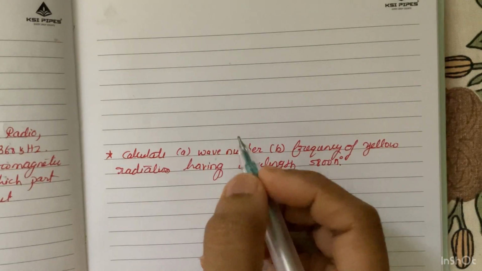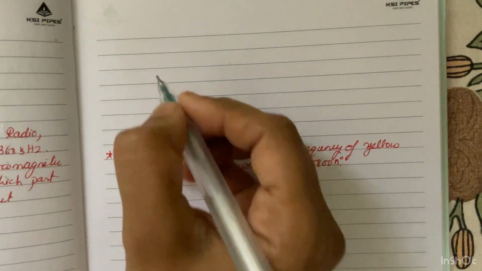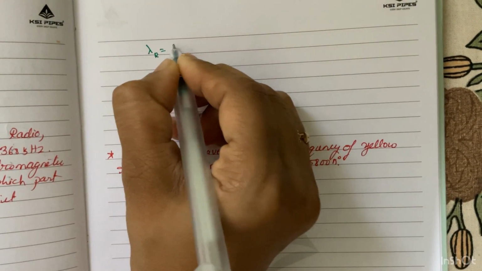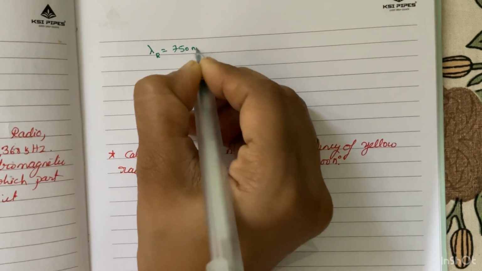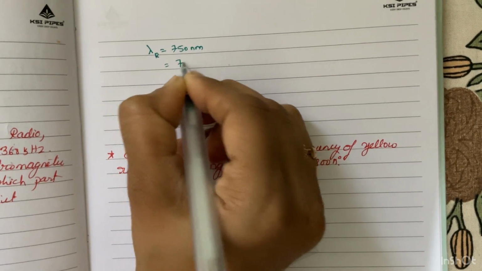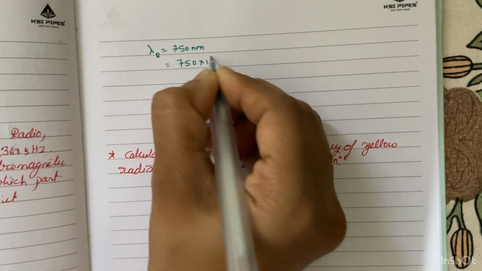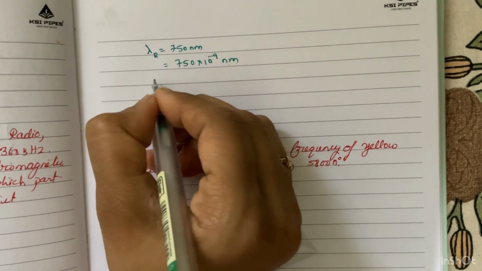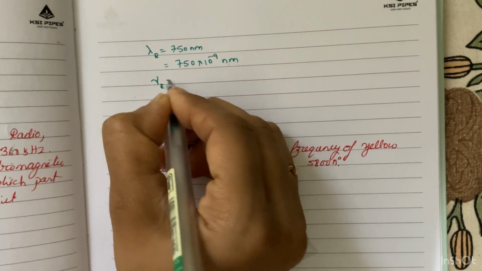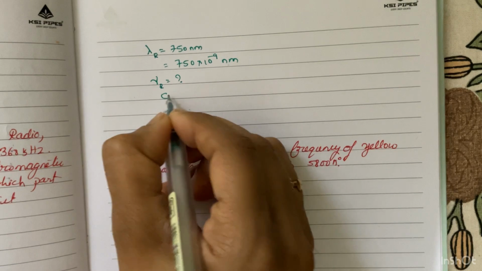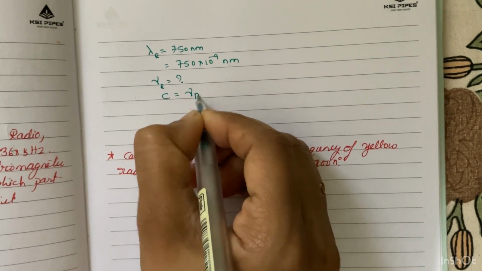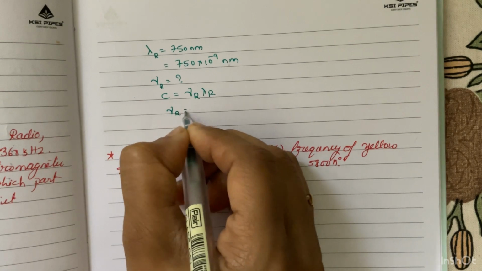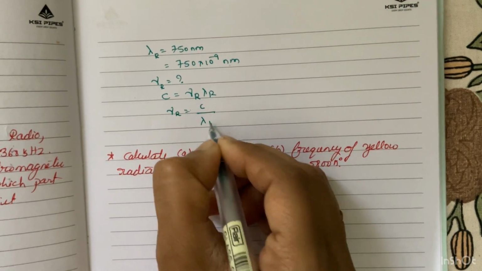In the same question, the wavelength of the red has been given. I'm going to denote it by lambda r for the red, which is equal to 750 nanometer. Since again it is in nanometer, let me convert to meter. In that case, I'm going to multiply it by 10 raised to the power -9. Now by using this value, they're asking us to calculate the frequency for the red, which is equal to question mark. Again the same formula we are going to apply here. Now I'm going to rearrange the formula: nu r is equal to c by the wavelength of the red.